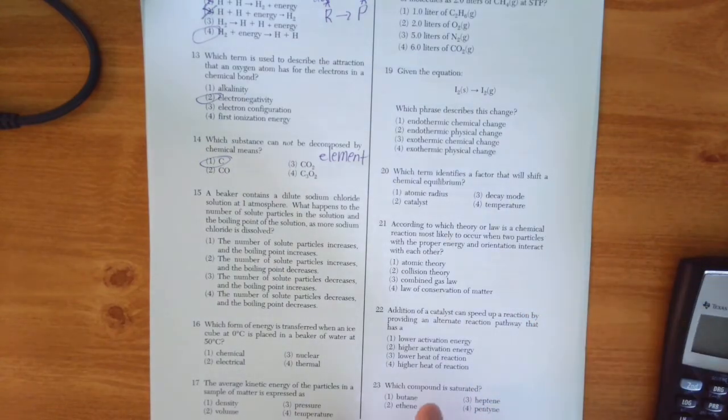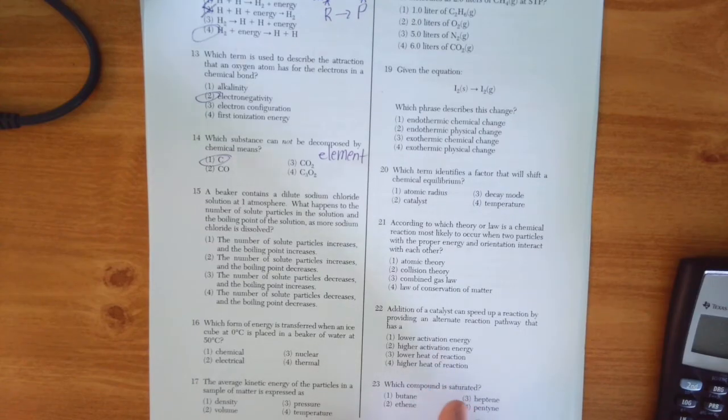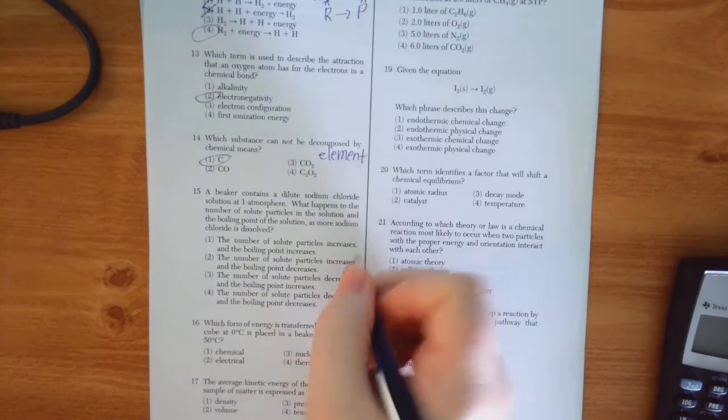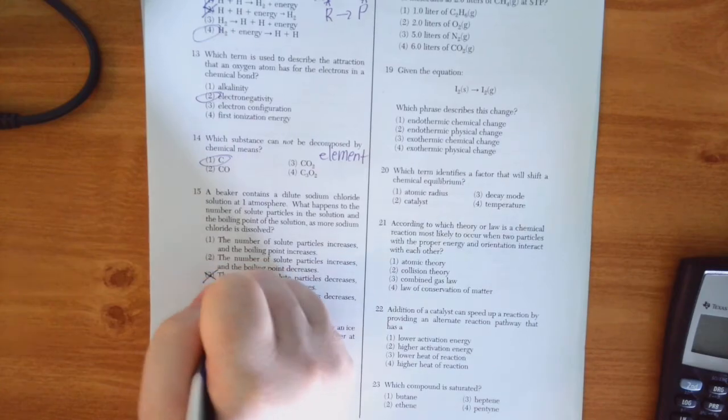A beaker contains a dilute sodium chloride solution at 1 atmosphere. What happens to the number of solute particles in the solution and the boiling point of the solution as more sodium chloride is dissolved? Well, if we're adding more, it should be obvious that the number of particles increases. So let's get this to a 50-50.